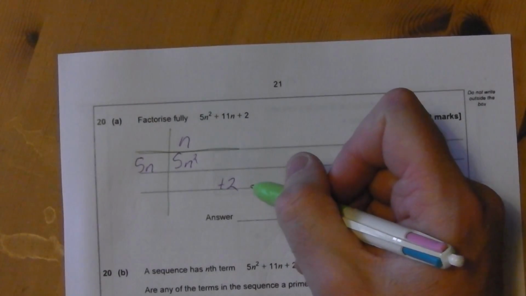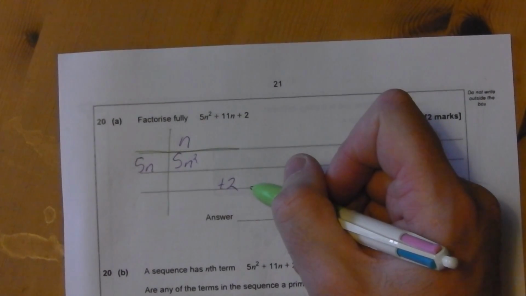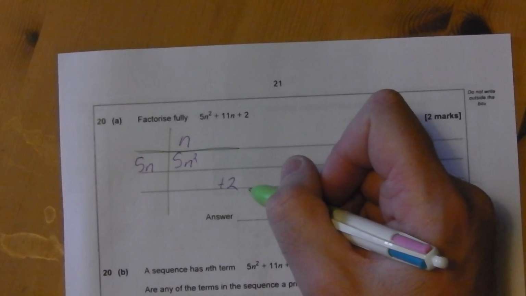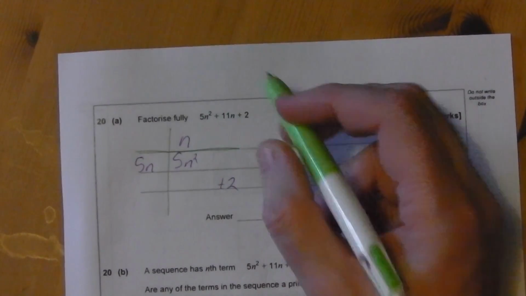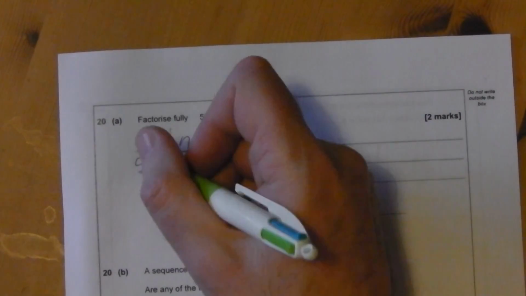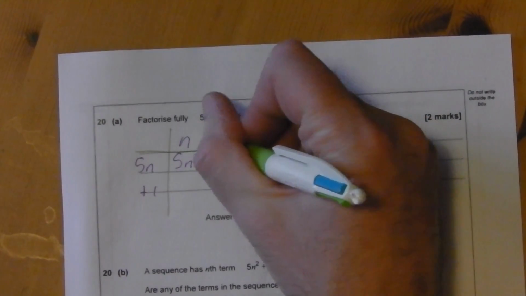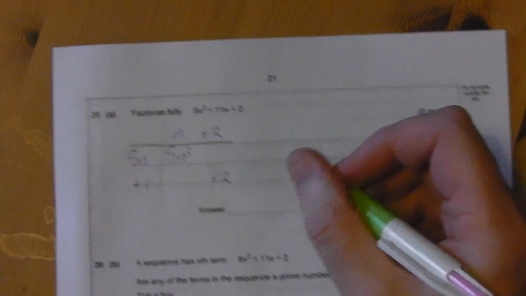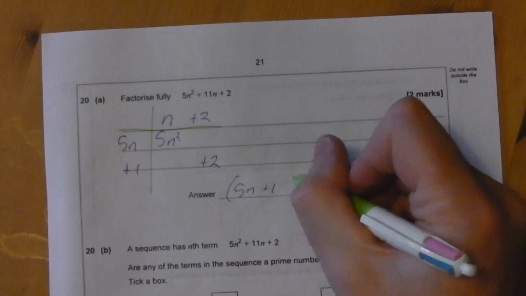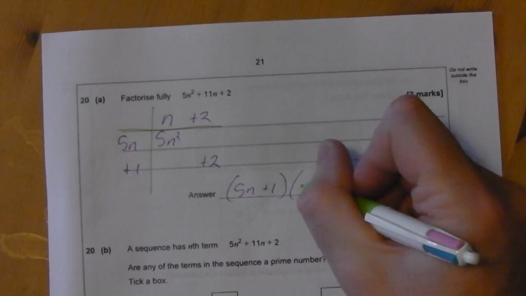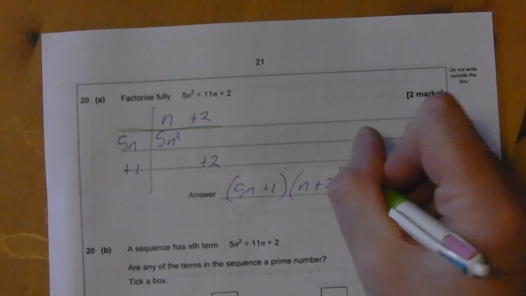And when I'm looking at plus 2, I'm looking at how do I get there. Now it's positive, so they're both either positive or negative, but here is positive. So I'm looking at 1 times 2, so I've just got plus 1 and plus 2. And that's my answers. 5n plus 1 and n plus 2.